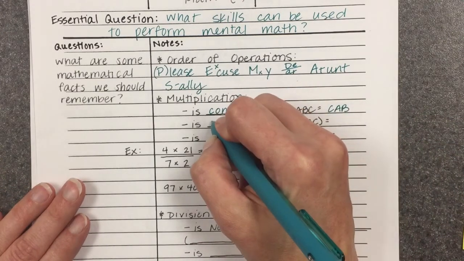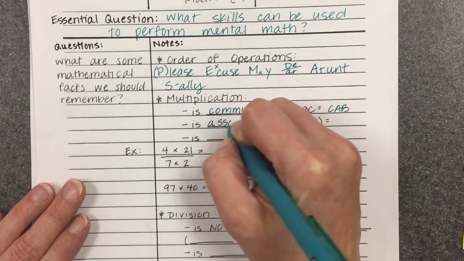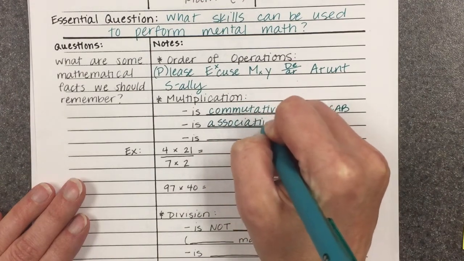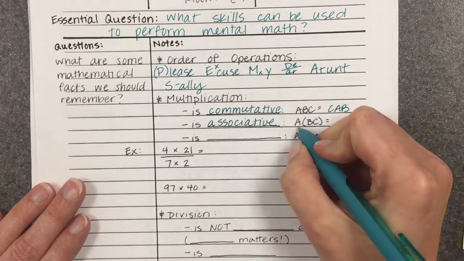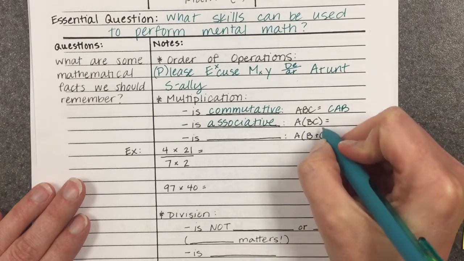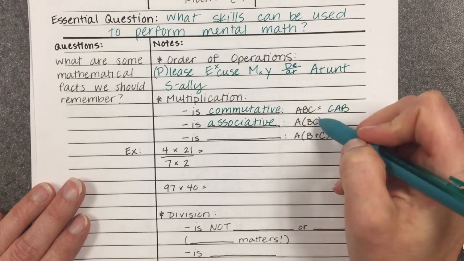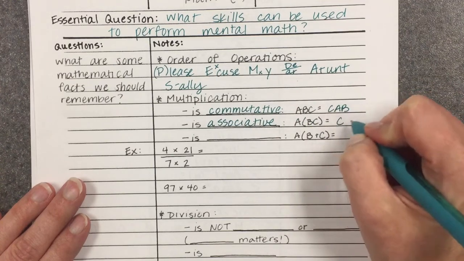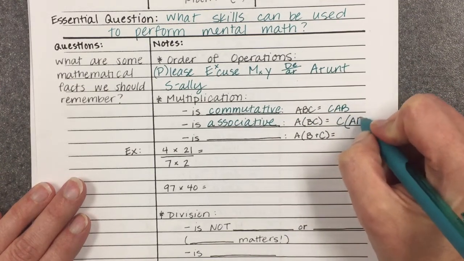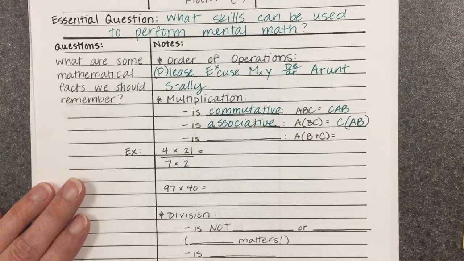Okay, it's associative. So if I have A, then I can go ahead and if I needed to, I could pull C out. I could move things around again. Okay, we could do that if we needed to.